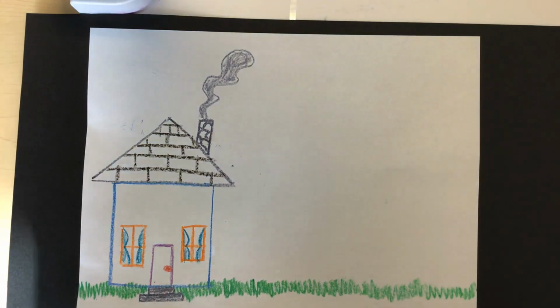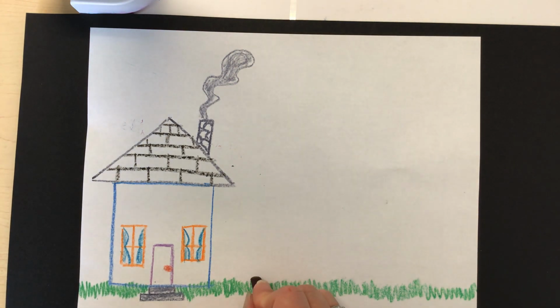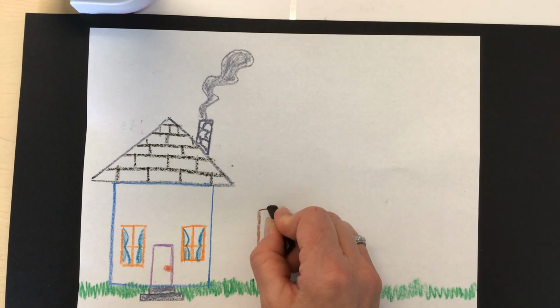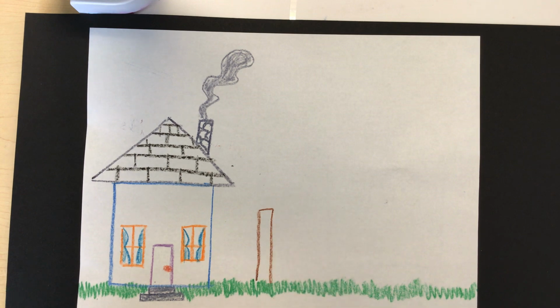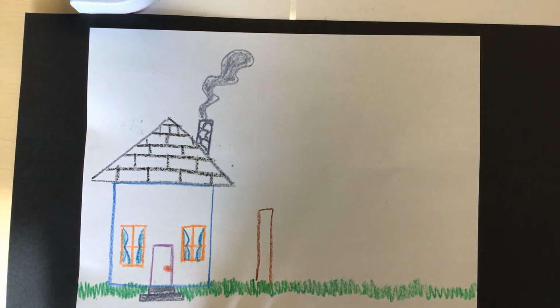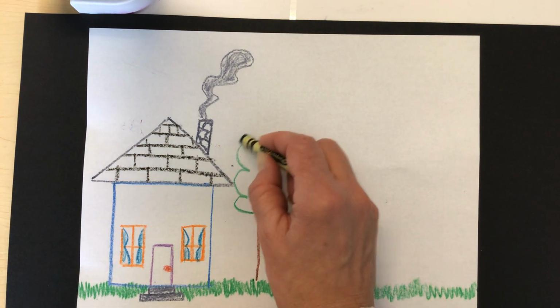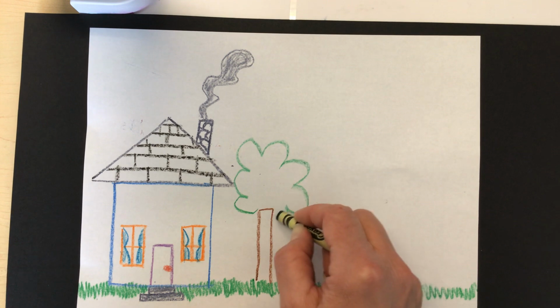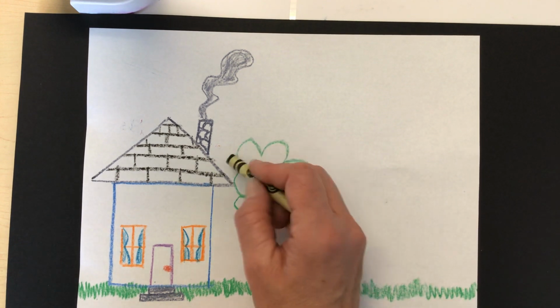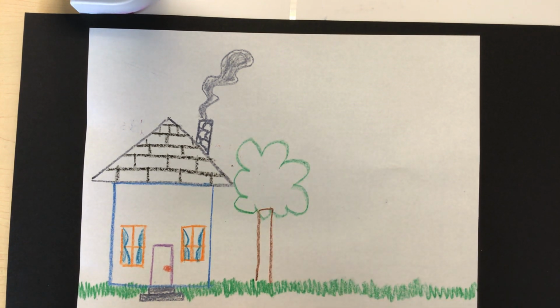All right, next, I'm going to make some trees. So I'm going to start with a color, I think I'll do brown, and I'm going to make a rectangle that comes up right by my house. Now, I want this tree to have more of a rounded top, so I'm going to use a green, and I'm just going to make some rounded curves around and around, just like this. Now, I can color it in, and it looks kind of like a tree.